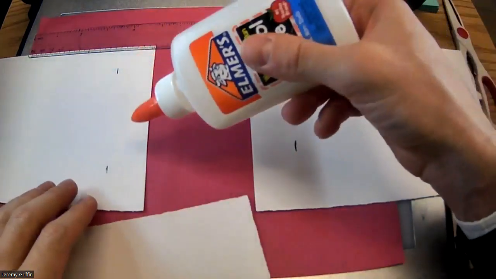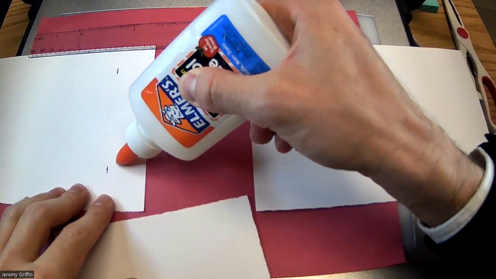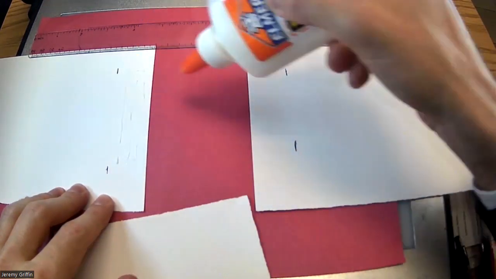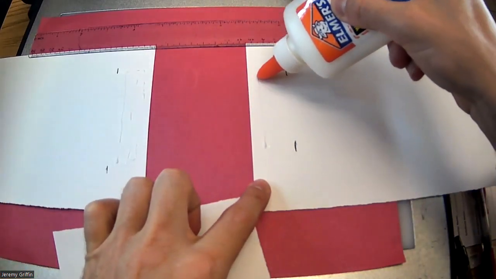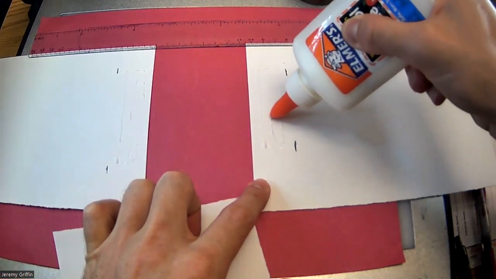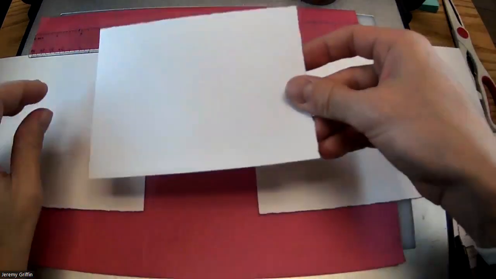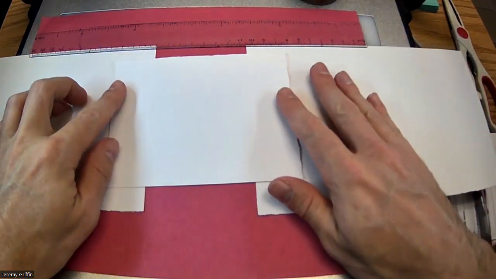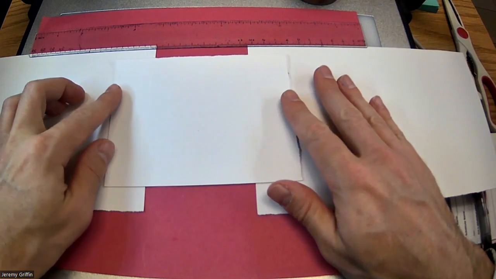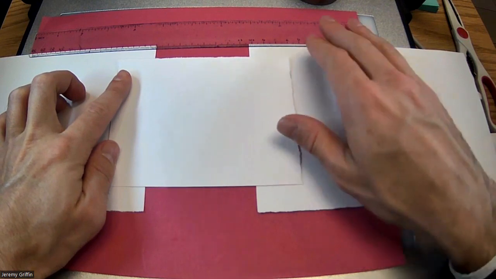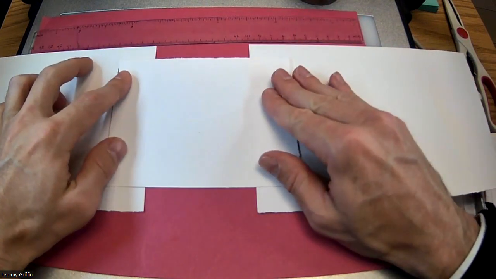Okay. Now there's some glue right here. Throw this quarter page right where the marks are, so I have that 3 centimeter gap. Make sure this is symmetrical.